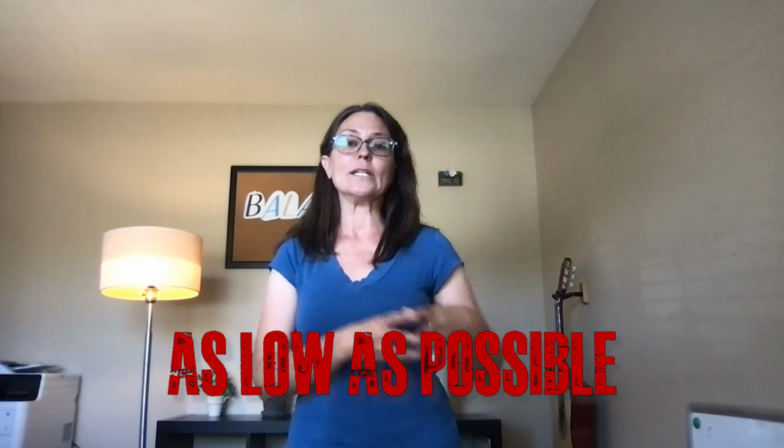That's high. So the range that you want to be in is going to vary from lender to lender. It's going to vary with the type of loan that you have, and it may even vary with the area that you live in. I'm not sure about that. But you want to have your debt to income ratio as low as possible.